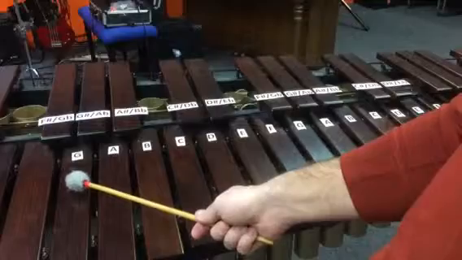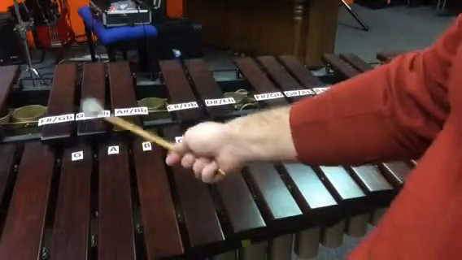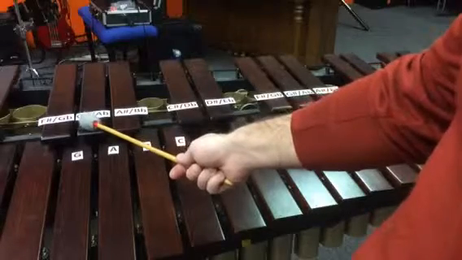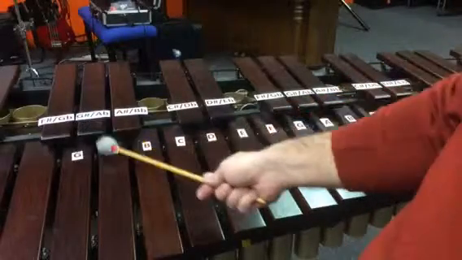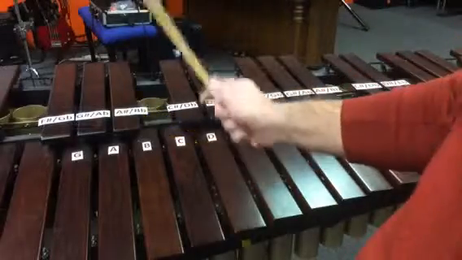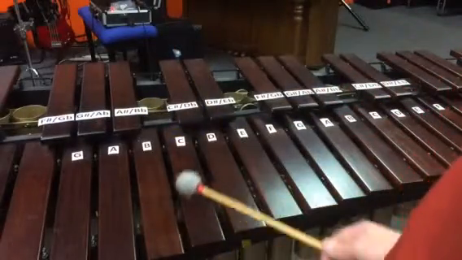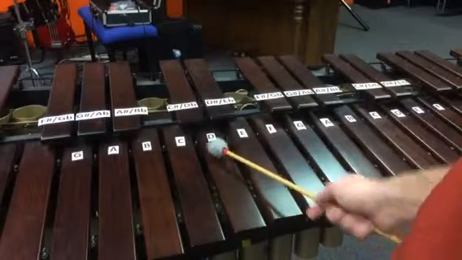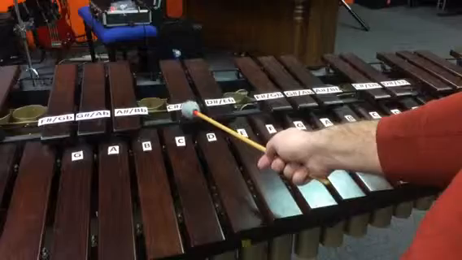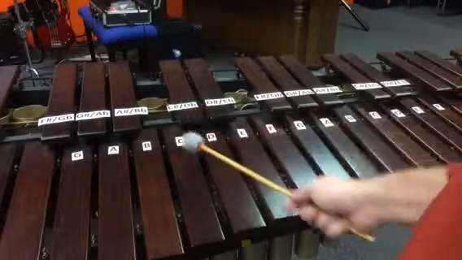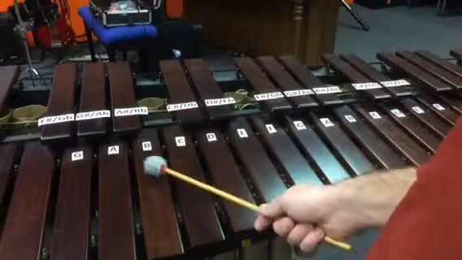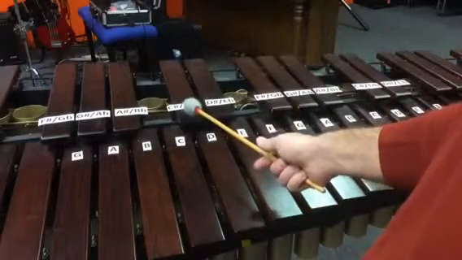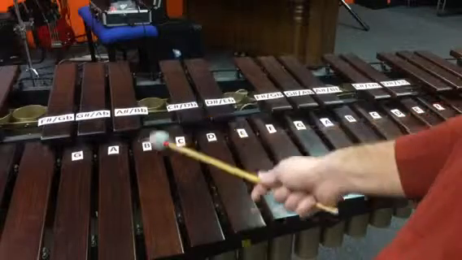So from G, if I told you I wanted to go up a half step, I would go to G sharp. If I was on G sharp and I told you I wanted to go up a whole step, 1, 2, that would be A sharp. Let's say I'm on C and I want to go up 1 whole step. Then I would go to D because I'm skipping this note, C sharp or D flat, however you want to look at it. If I'm on B and I want to go up a whole step, 1, 2, C sharp or D flat is a whole step up from B.